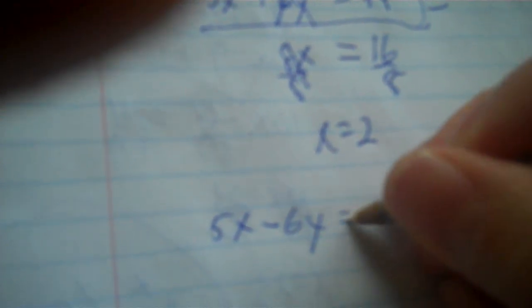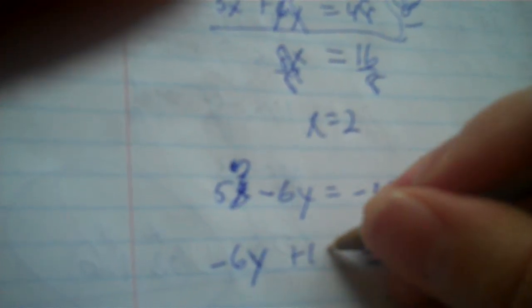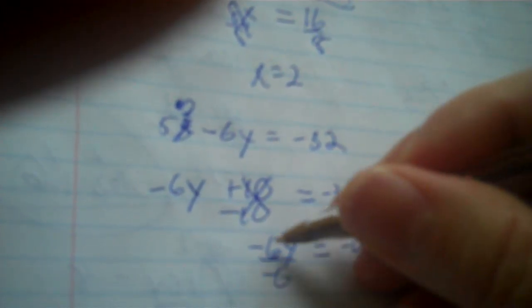Now to get your y, use your top equation. 5x minus 6y equals negative 32. So get rid of your x and replace it with 2. So that's 5 times 2. Put your negative 6y first, and then 5 times 2 is 10. Then I minus 10. That's negative 42, negative 6y, and then it's dividing. So negative 42 divided by negative 6 is 7. So 2, 7.